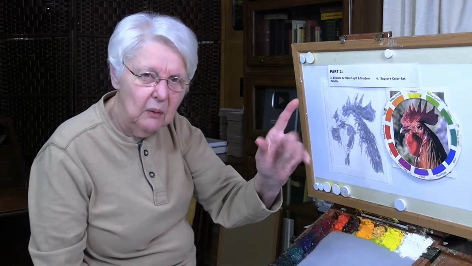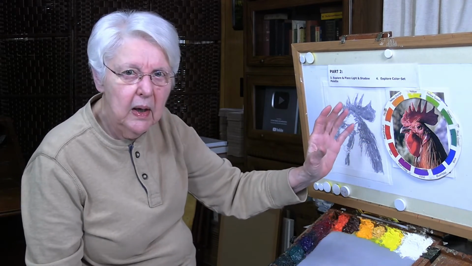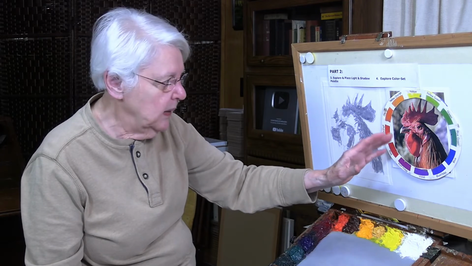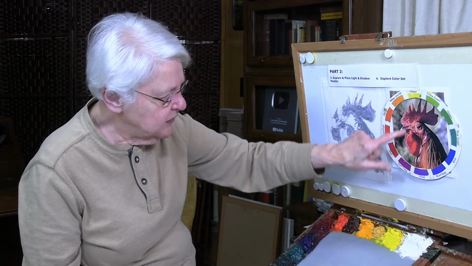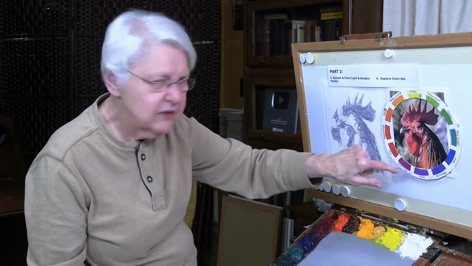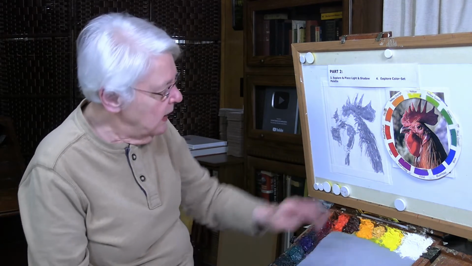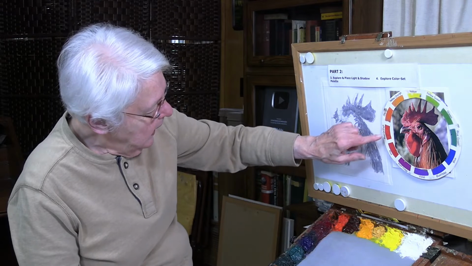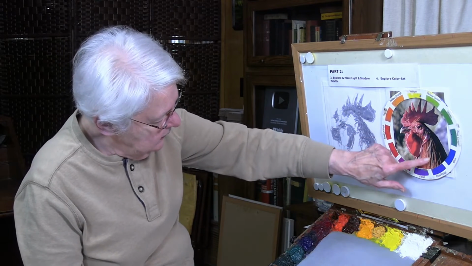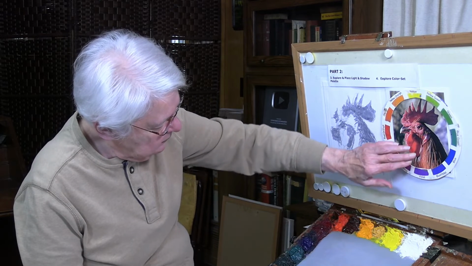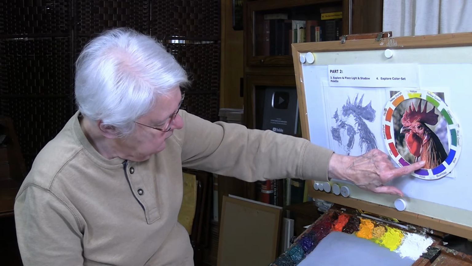And the first thing I will do is say, what is the first color I am seeing? I may see several colors, but what is the color I see most of? Now, if I'm looking at the color wheel, I'm seeing a lot of red-orange. You see? This is more red-orange that leans towards orange.